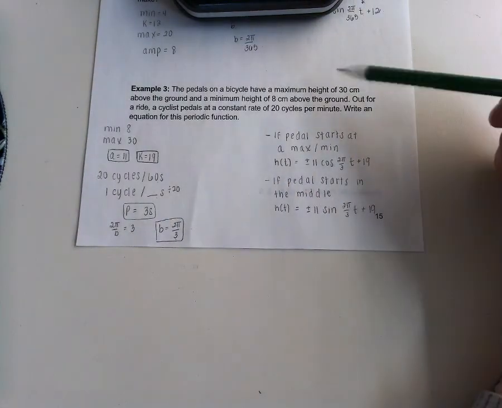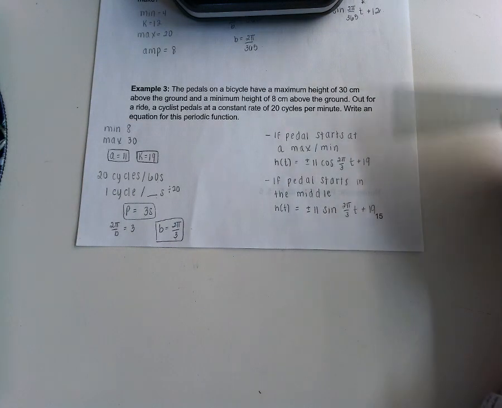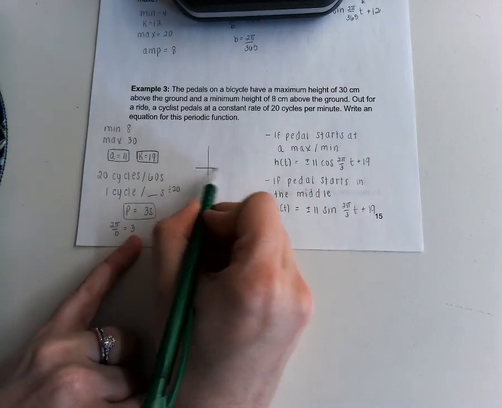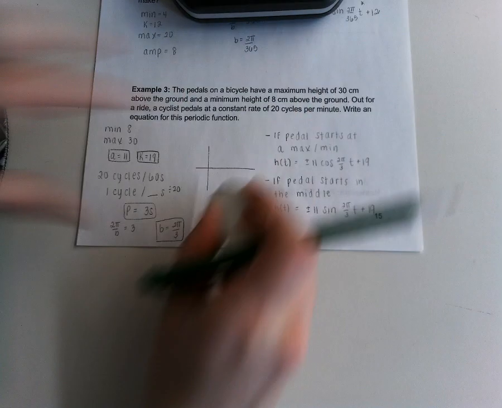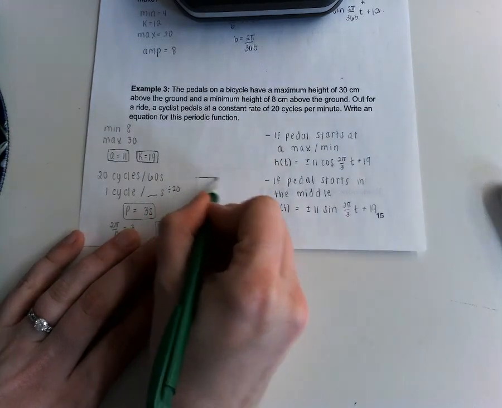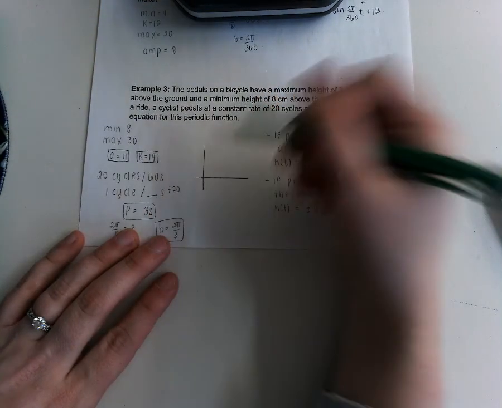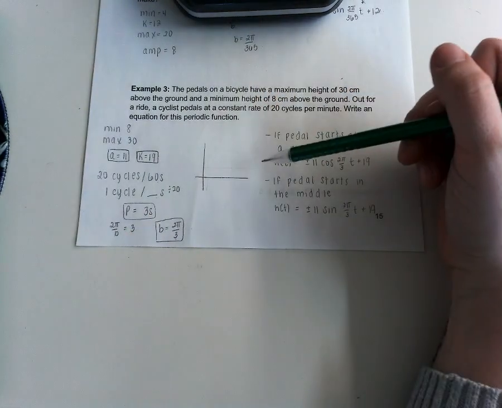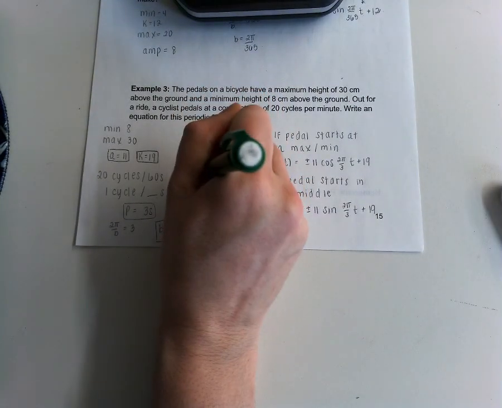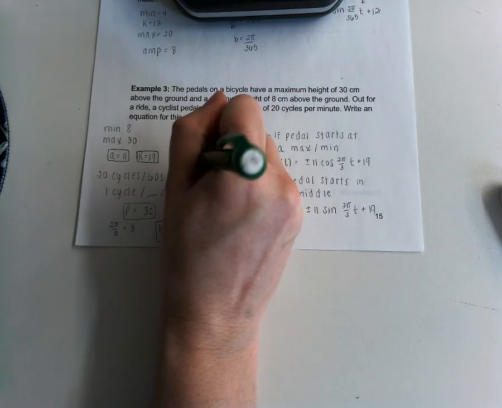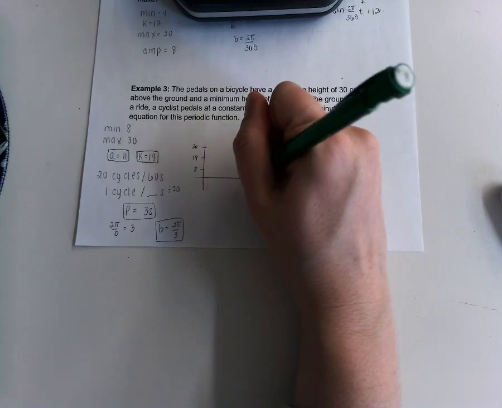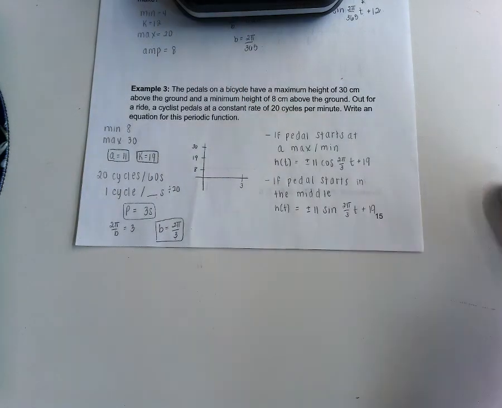Now, in terms of writing your equation, you have to think about what this looks like. So you have a cyclist. Actually, I'm going to just draw only the top here. We don't need the lower quadrant. So we have a cyclist who's pedaling. Now the maximum is 30, the minimum is 8, the middle is 19, and we know in 3 seconds they're going to make 1 full rotation.